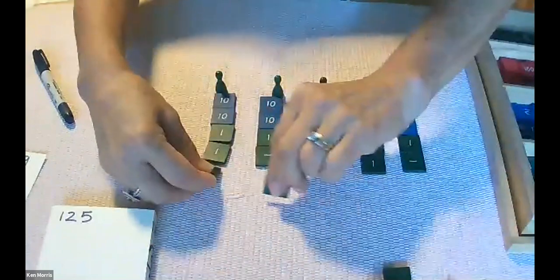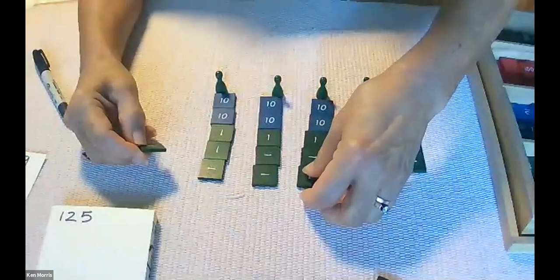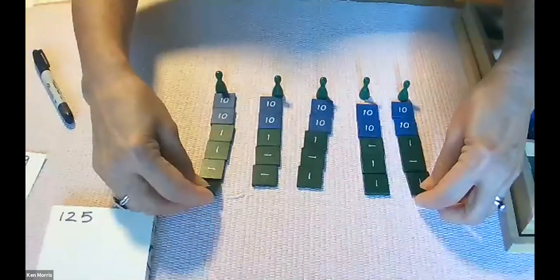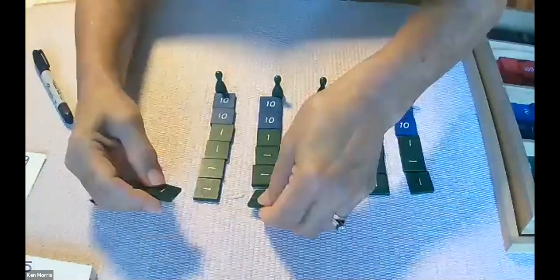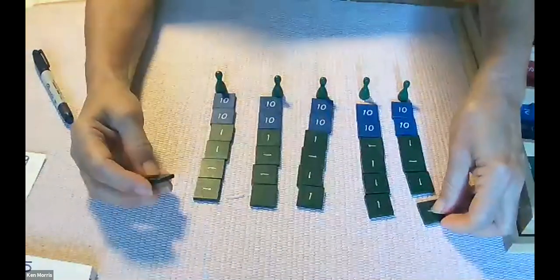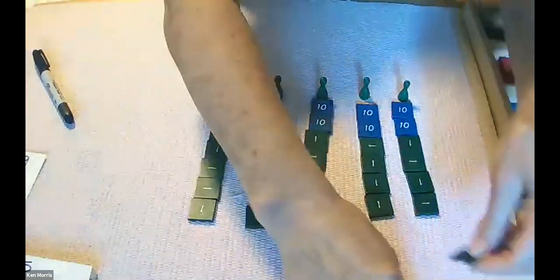I will never forget, there was a teacher in my school when I taught at Princeton, a primary teacher, and rightly so, she was very conscious of the developmental stages of her kids.